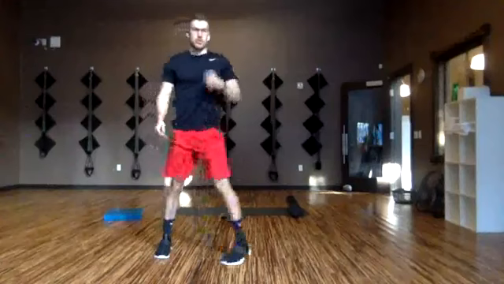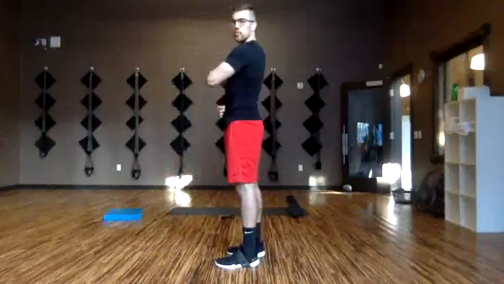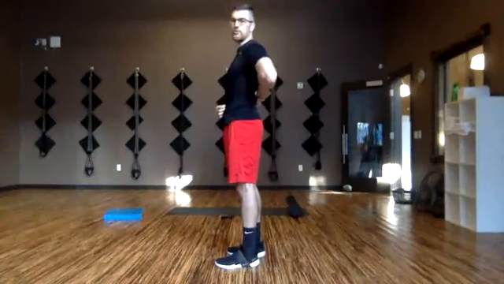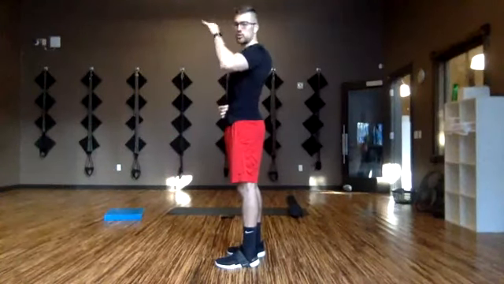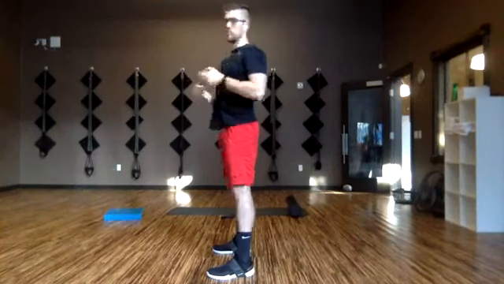So when we do a squat, or when we have normal spinal position, you can see my low back has a little bit of an arch to it. Everybody's does. We all have a natural curvature to our spine. When we go into a squat position, we want to maintain that same neutral spine alignment throughout the entirety of the squat. So what he was doing was called a butt wink.